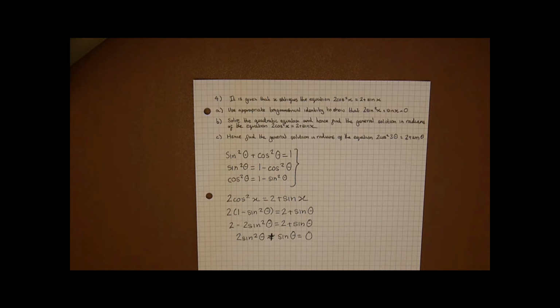What I tend to do is substitute sine theta for another letter, so I'm just going to pick u because u's nice and easy. You can just factorise it using sine squared theta and sine theta; that's not a problem either way, it doesn't really make a difference. I just tend to use u because it makes it look more like a quadratic equation to me, and that's how my brain works. So what we end up with is 2u squared plus u equals 0.